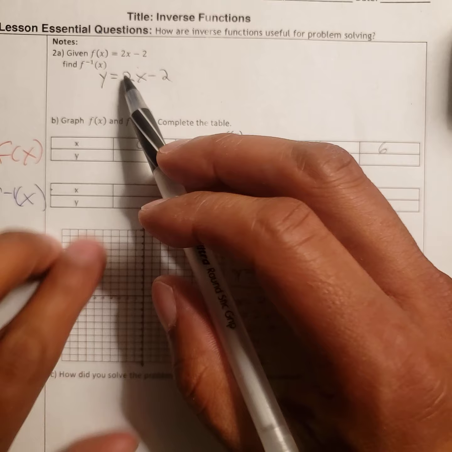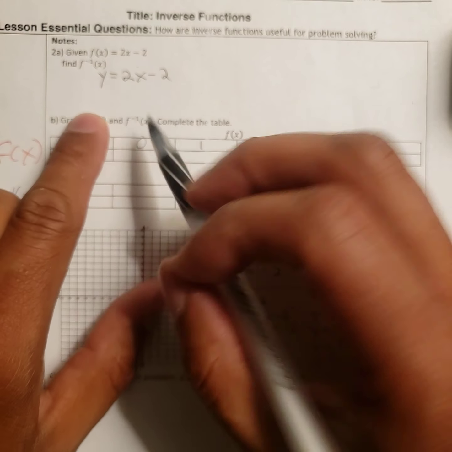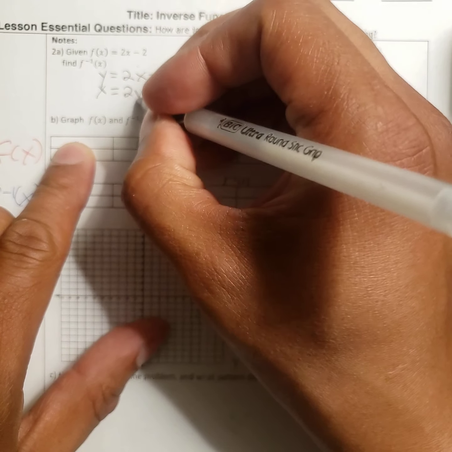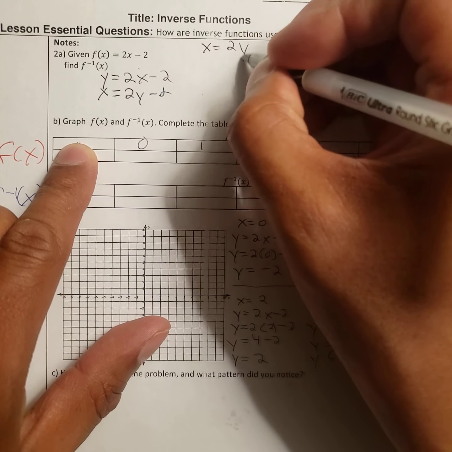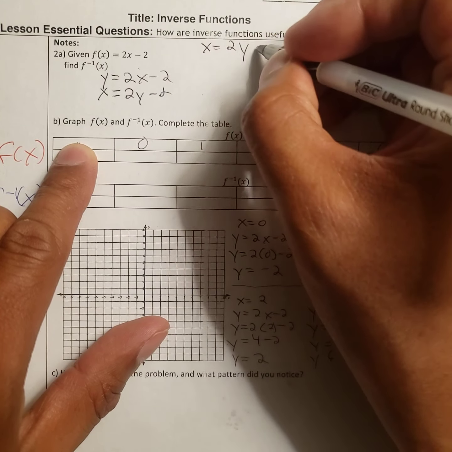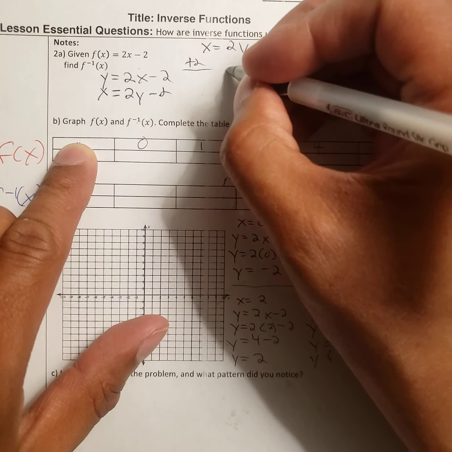Okay, this is part 3, inverse functions. So we know we first start with just switching or swapping x and y. And I'm just going to rewrite over here. 2y minus 3. So now just solve for y plus 2.